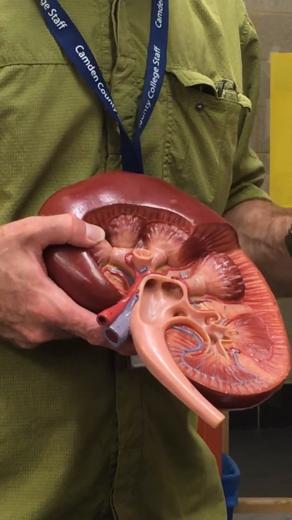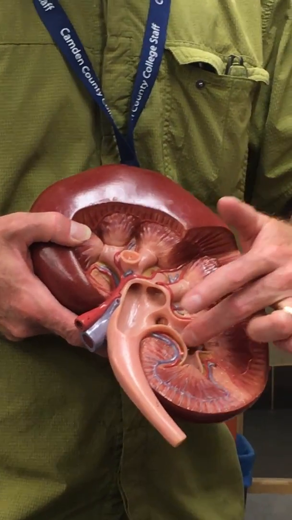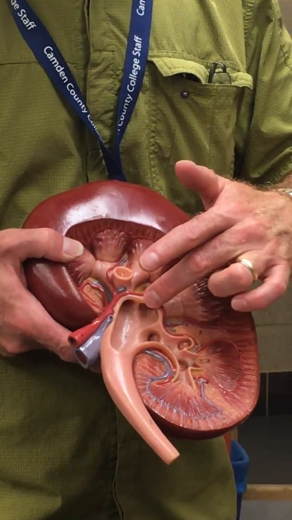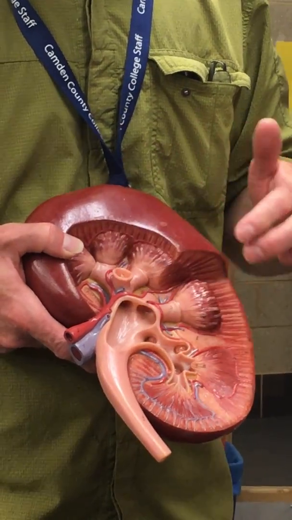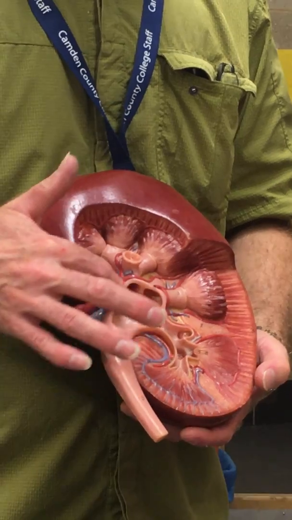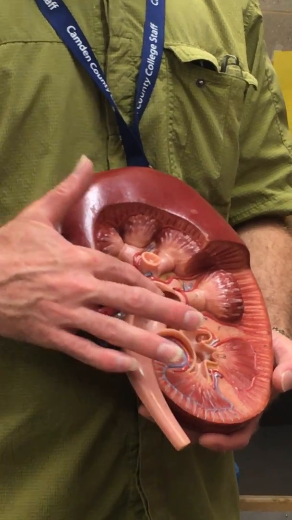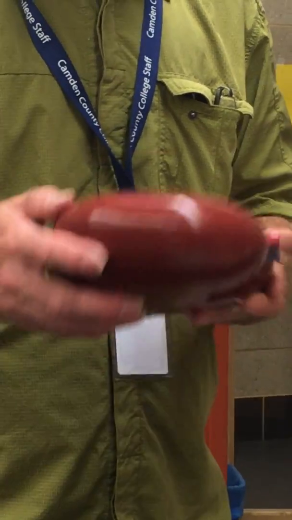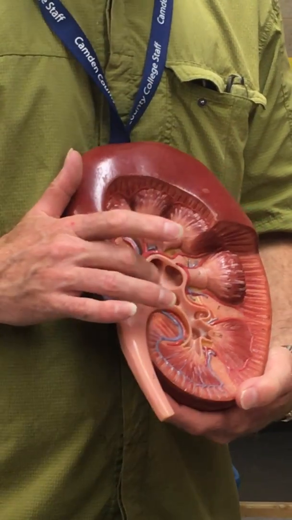I'm not going to ask you about a major calyx. That would be this common area here, here, here. I might ask you about this one though. That's the renal pelvis, right here. Number 4 on this one.